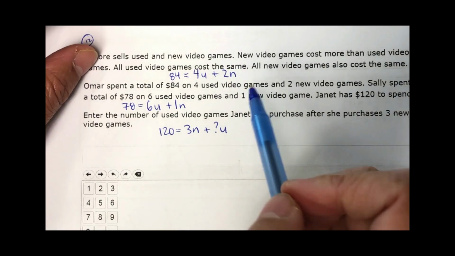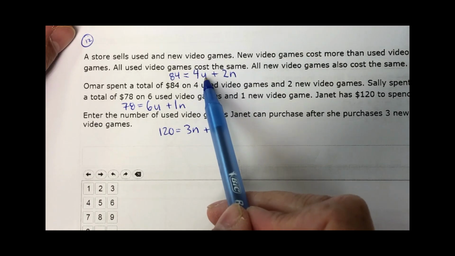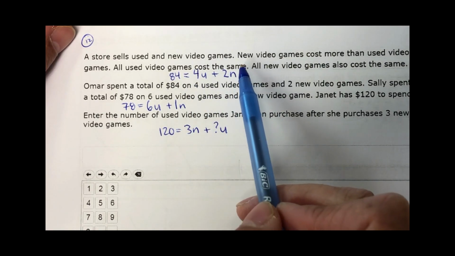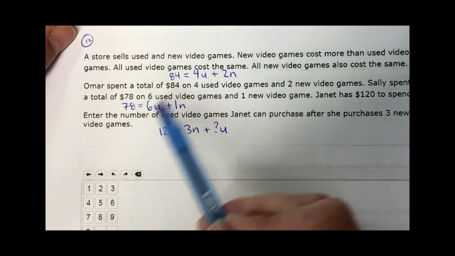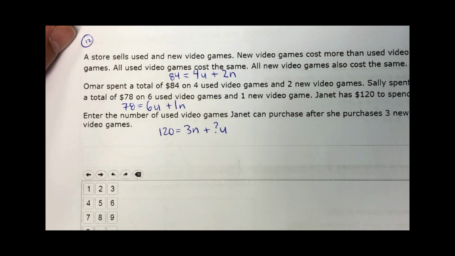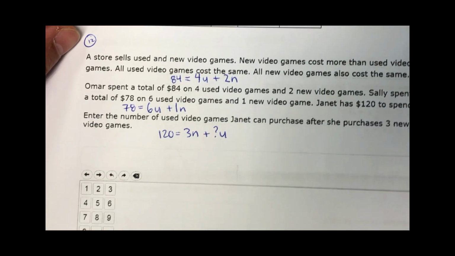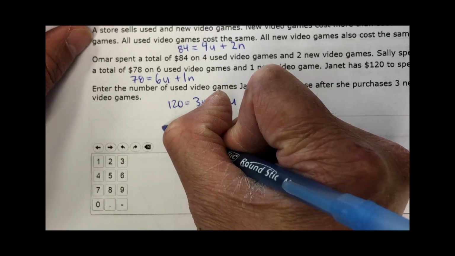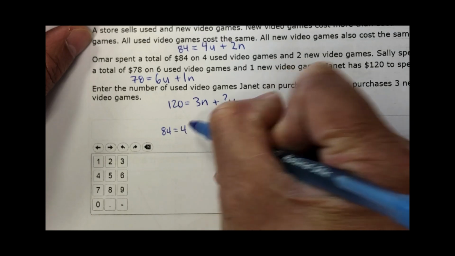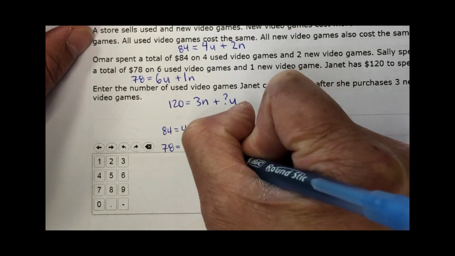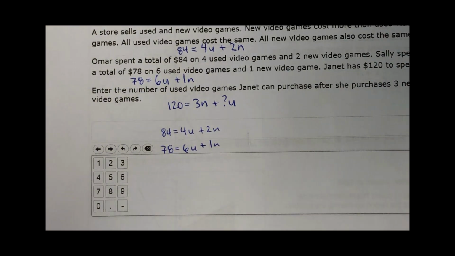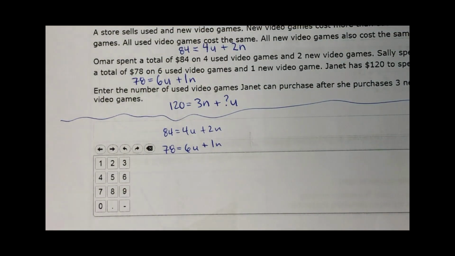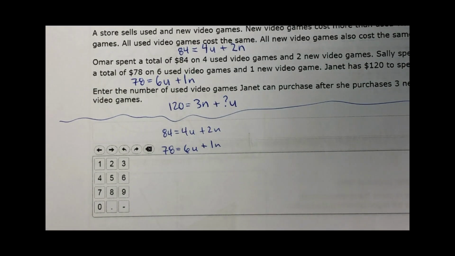And if you look at this problem, you have linear systems of equations. You have 2 variables, N for new games and U for used games. I'm going to use these 2 equations. We're going to solve them, and then we're going to figure out how much Janet can spend on used games. So let's write the 2 numbers right above it. Okay, so you can solve systems in multiple ways. You could use substitution, totally works. I'm going to choose elimination.